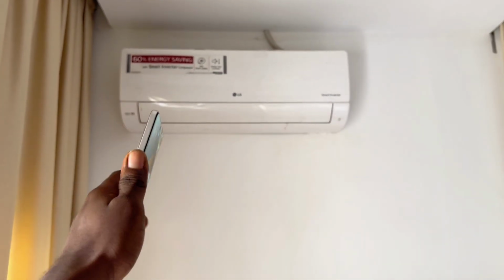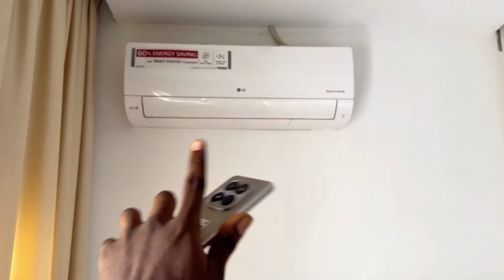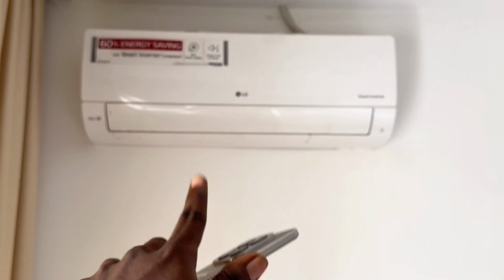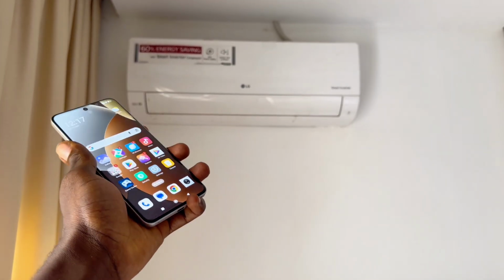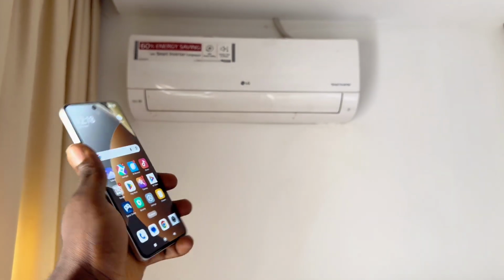And before we proceed, keep in mind that this is going to work out for literally any brand of air conditioner you have. Over here I do have an LG air conditioner, and it should also work out for any smartphone you have as long as your phone does support IR blaster.